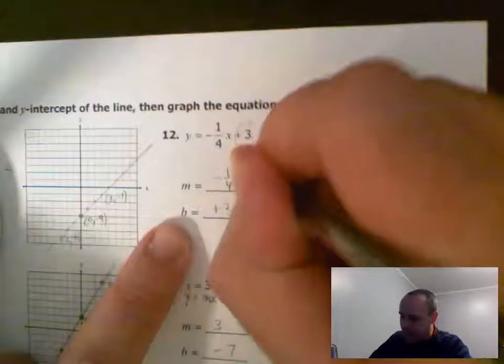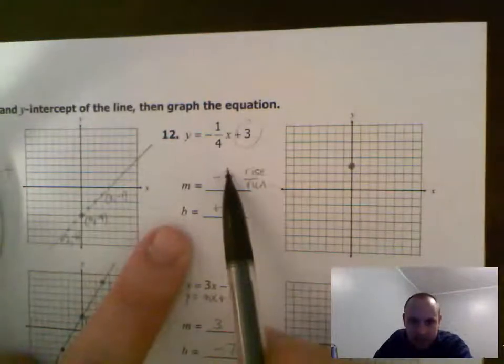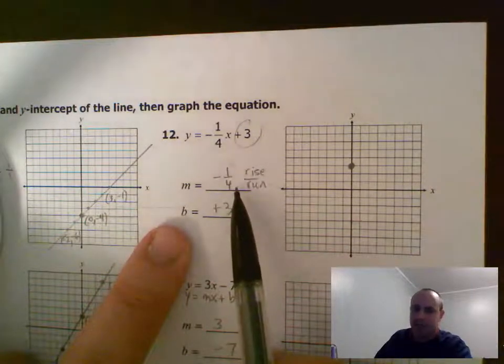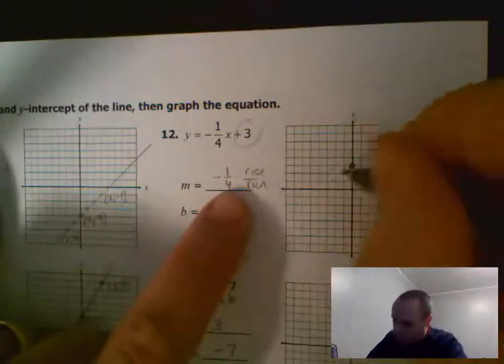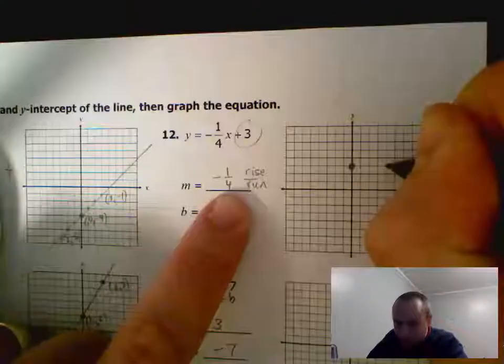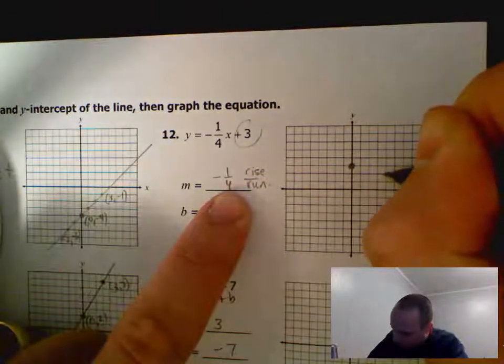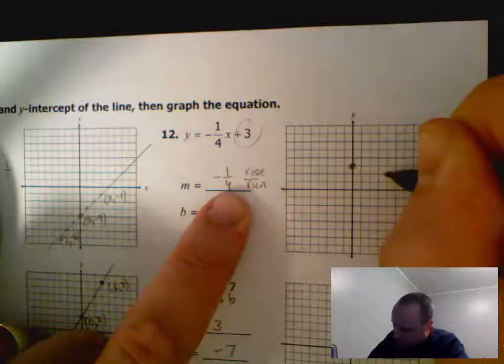M means rise over run. Okay. I like to put my negative sign up with that top number. That helps me. You could put it with the bottom, but then that's going to get tricky. You can't put it with both. So every time I run 4, 1, 2, 3, 4, I rise negative 1. So I drop 1. 1, 2, 3, 4, drop 1. Okay. And there's my line.